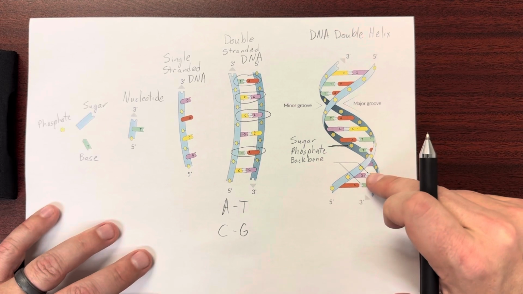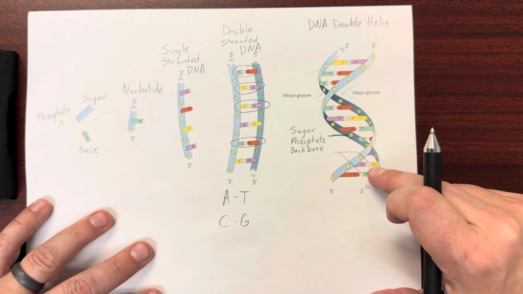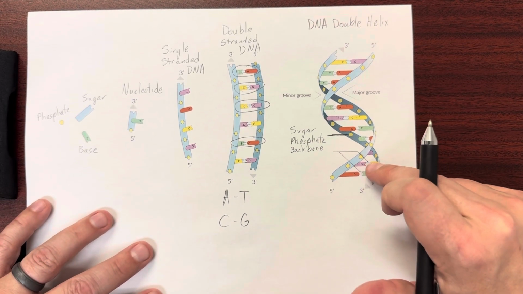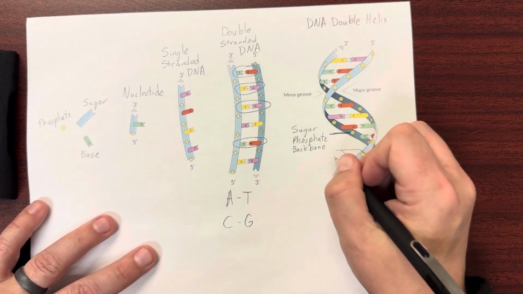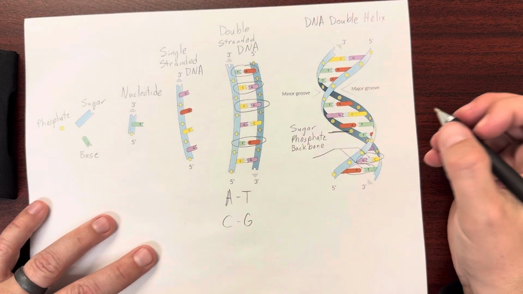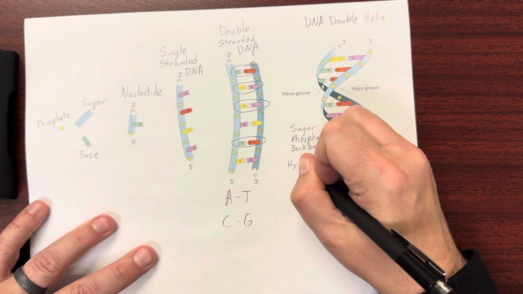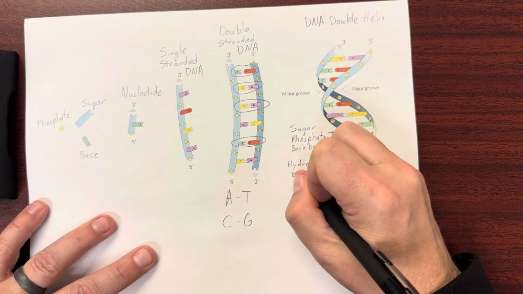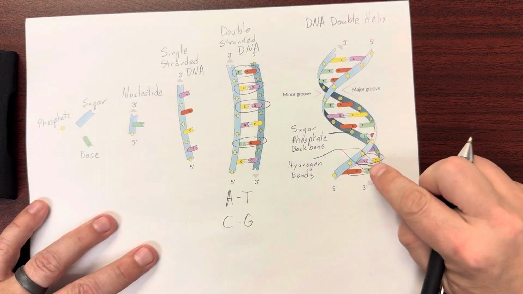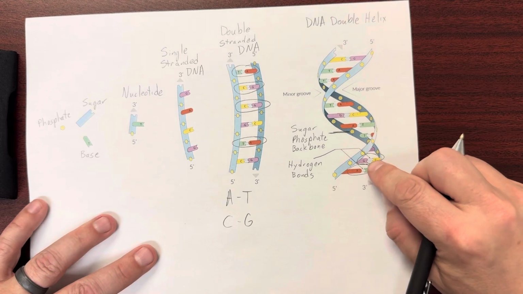And then we've got some arrows pointing to these blue dotted lines between bases here and here. Well, those are hydrogen bonds that hold them together. Hydrogen bonds are relatively weak. This is good.